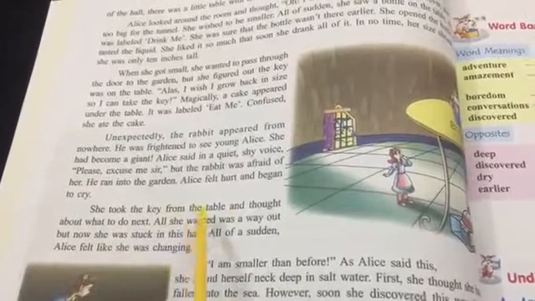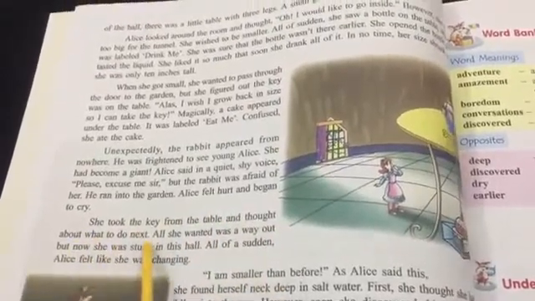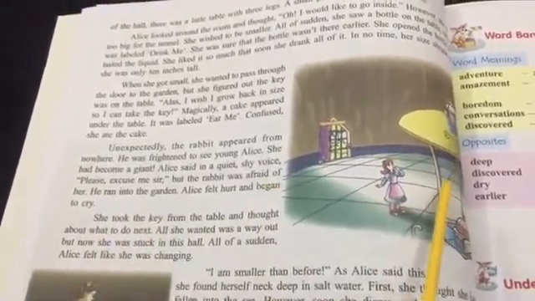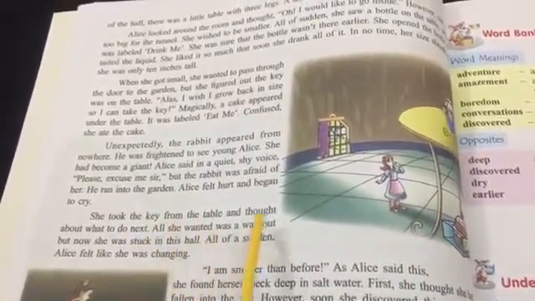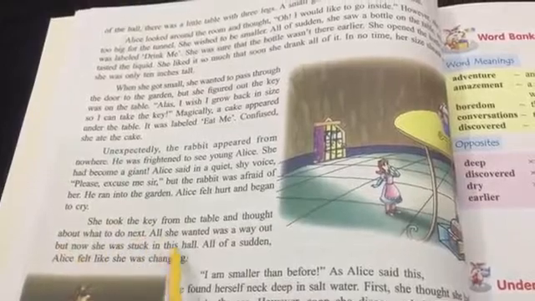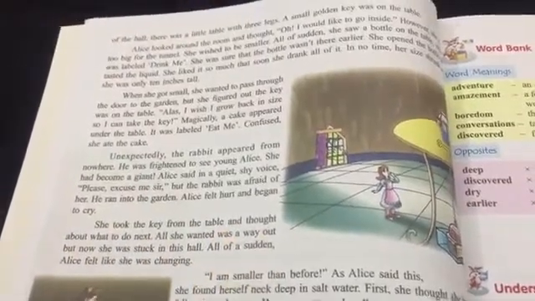She took the key from the table and thought about what to do next. Now she took the key from the table, and she was thinking about what she could do next. All she wanted was a way out, but now she was stuck in this hall. Now she wanted to go out, right?